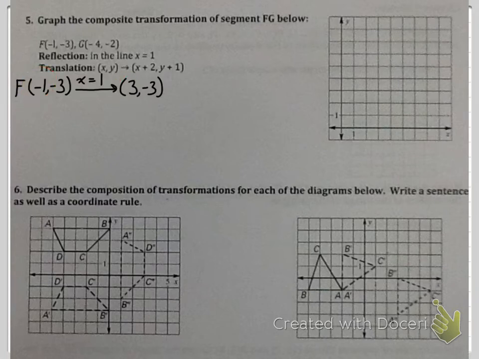Okay, and then you're going to do a translation. So you add 2 to the x and you add 1 to the y. And then you get finally that your F double prime is 5, -2. And then you have your G. Your G is at -4, 2, but it's reflected around the line x equals 1.